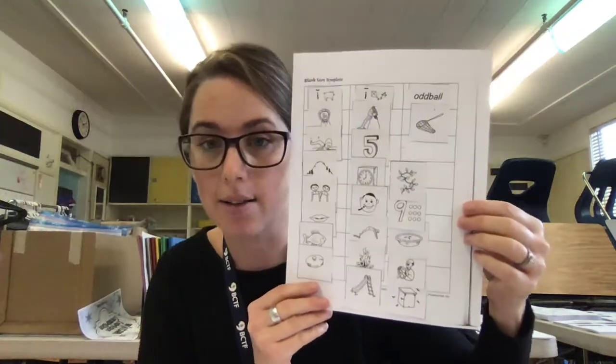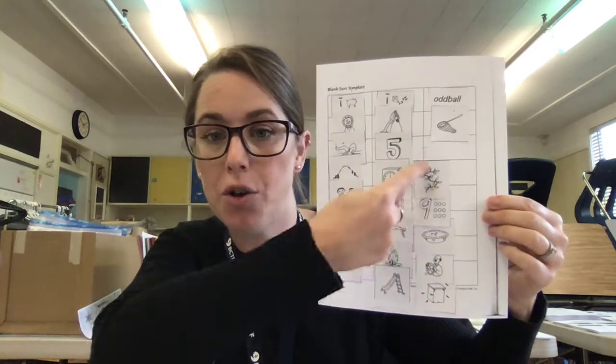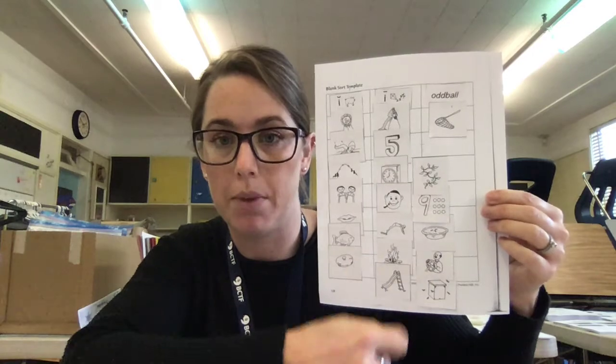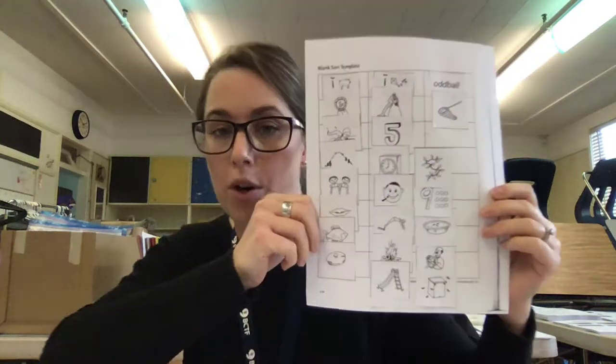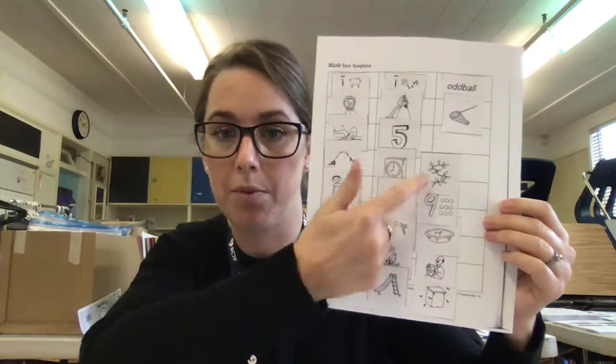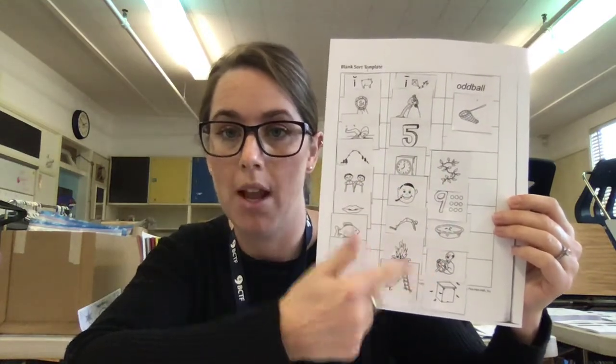And it's going to look something like this when you're done. So again, there were a lot more long I pictures, so I just made kind of a second column there. And you can glue them onto the back if you want, or you can do them the same way as me, just by making a second column. And then of course there's always going to be the oddball.